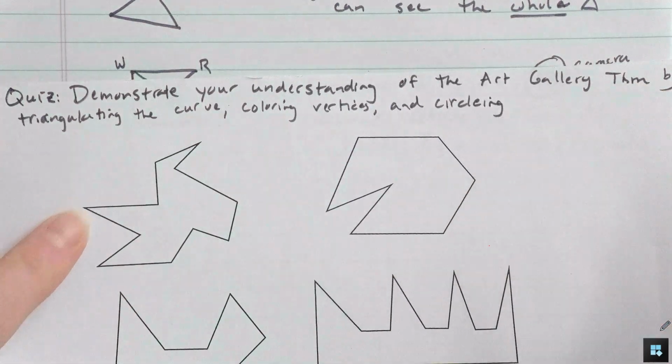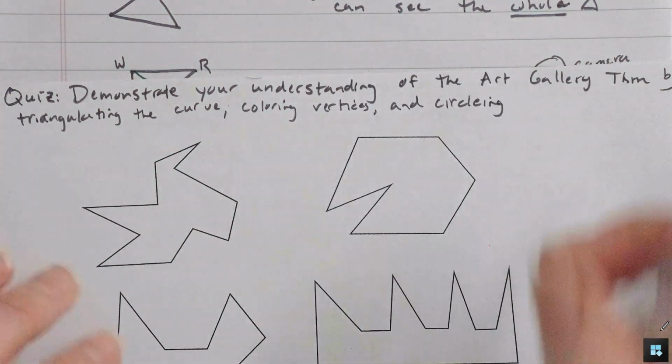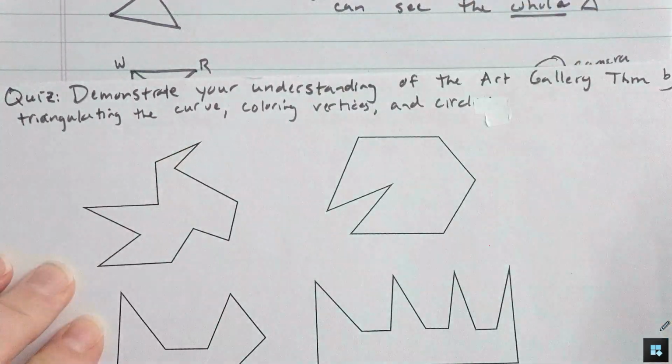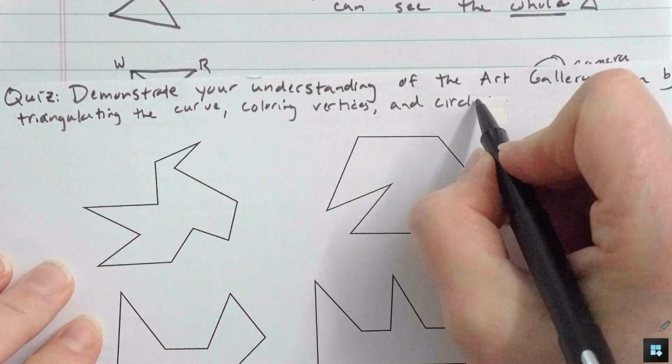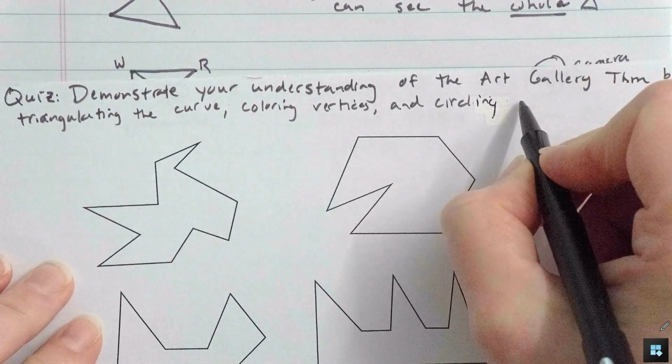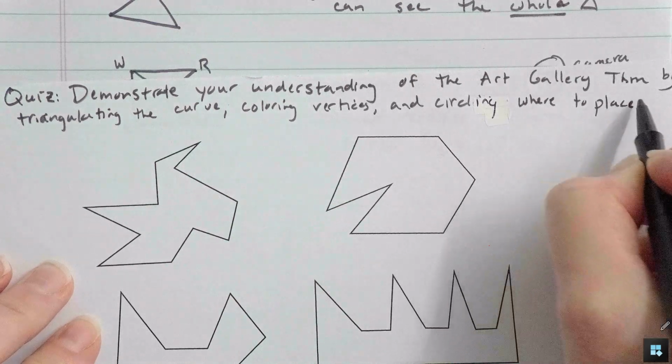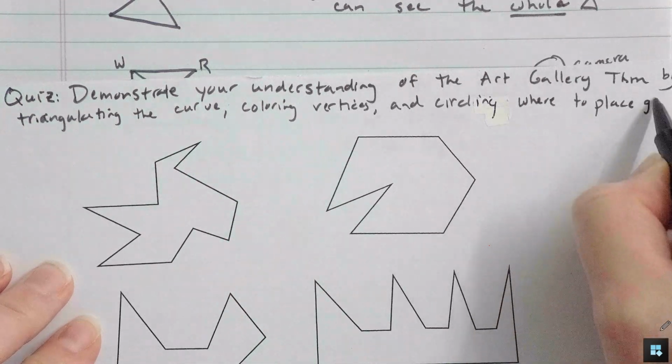Oops, I don't think you have an E in circling. So where to place guards or cameras. I'll just say guards here.